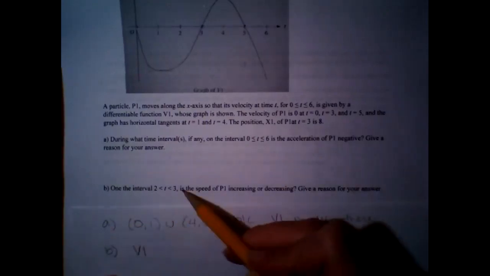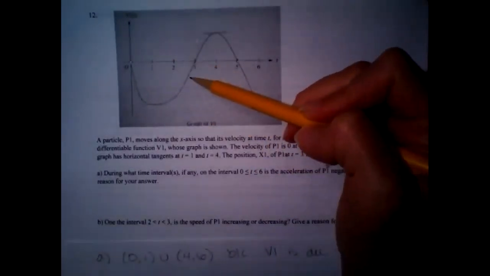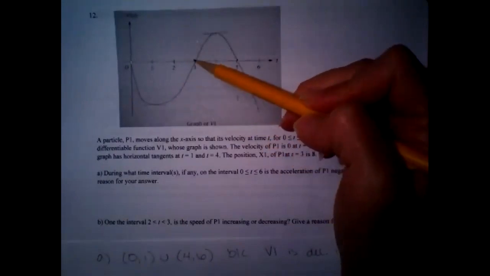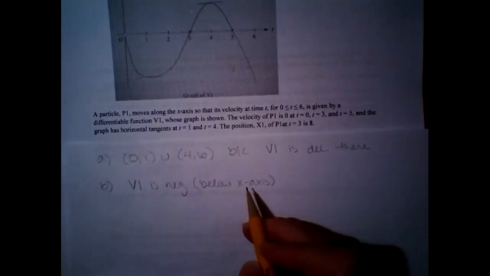And what did they say? On 2 to 3. So from 2 to 3, that's from here to here. This is the velocity graph. So from 2 to 3, velocity is negative. It's below the x-axis. So V1 is negative because the graph is below the x-axis. You wouldn't have to say that, unless you really wanted to be thorough. I'm just writing that out to give an explanation here.